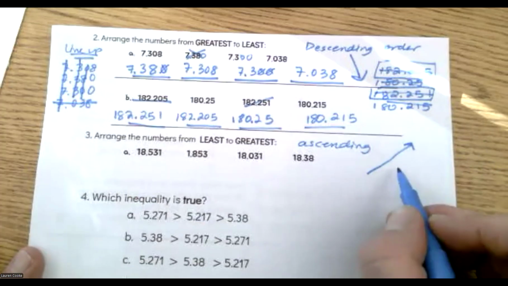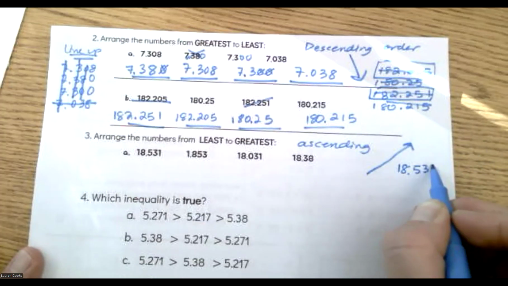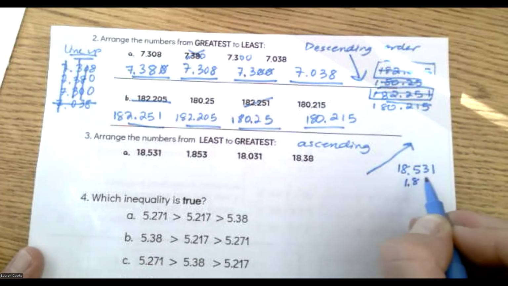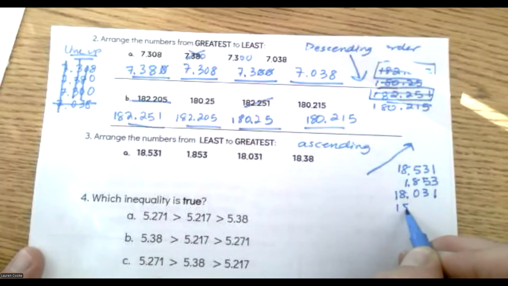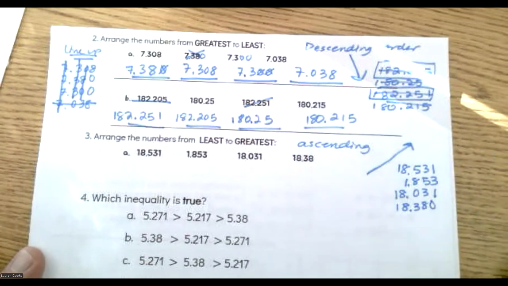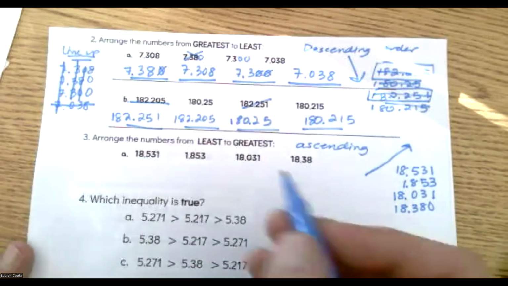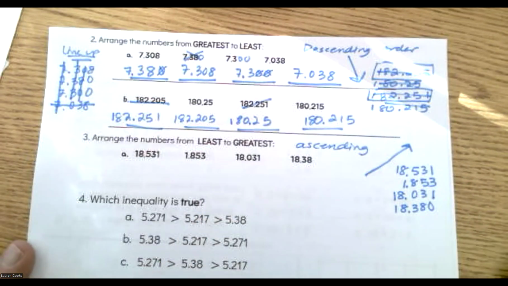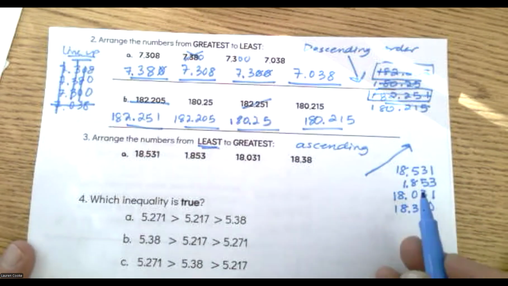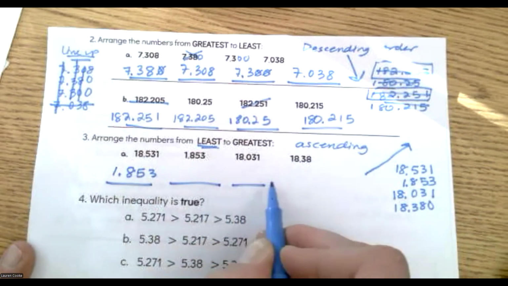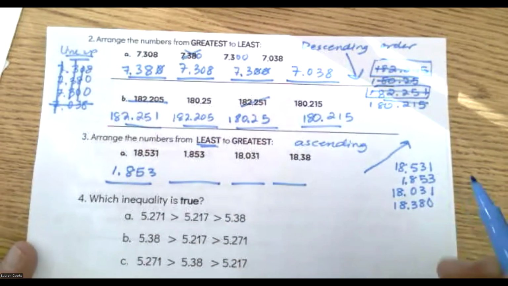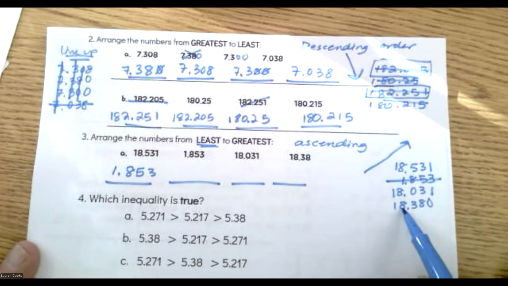All right. So again, I am listing the numbers each time, even though I am your teacher, and I'm still ordering them. That's just how our brains work. When we try to look at numbers sideways, it just doesn't work. Okay, so if I'm going ascending, I'm starting with the smallest number, and that's going to be 1 and 853 thousandths. 1, 2, 3, 4. Cross that off, and then I have 18.